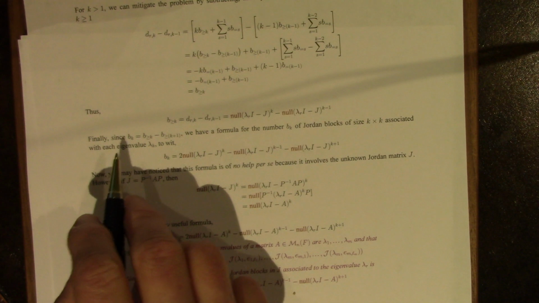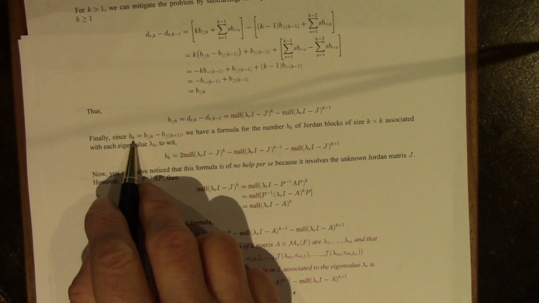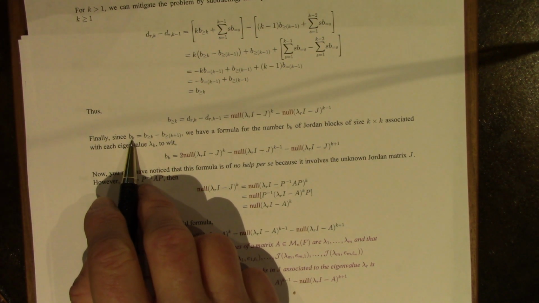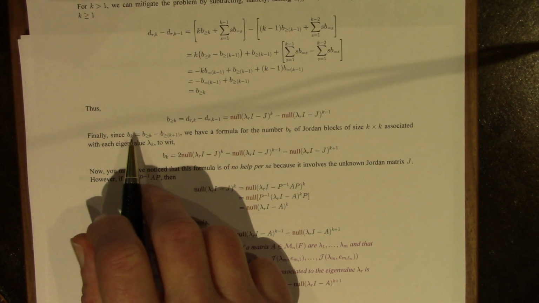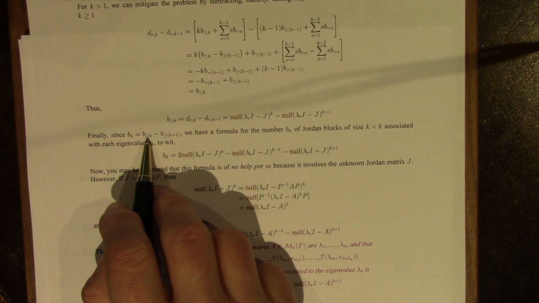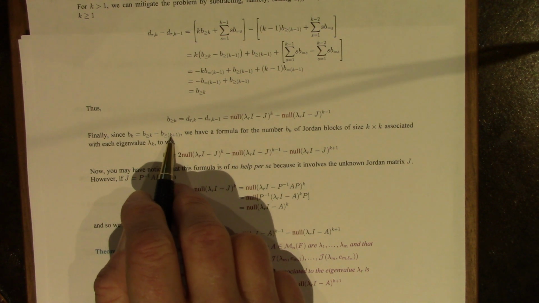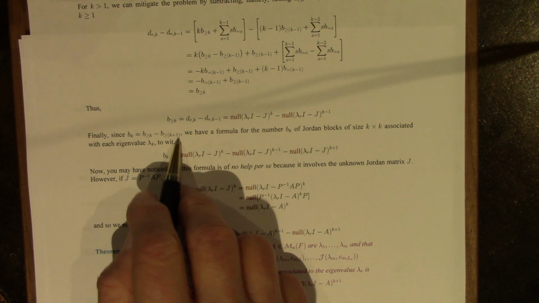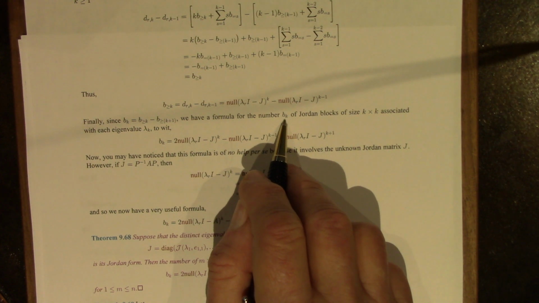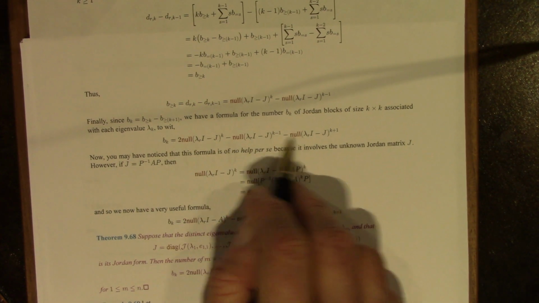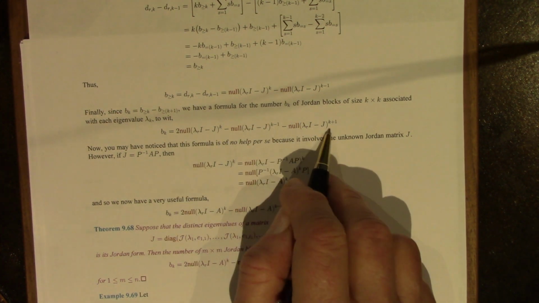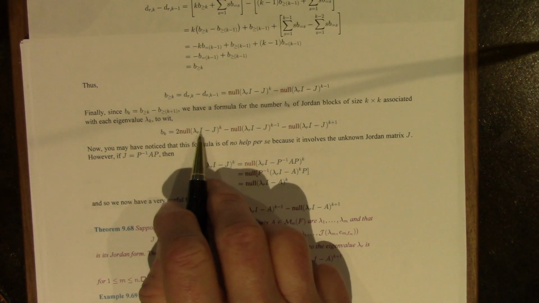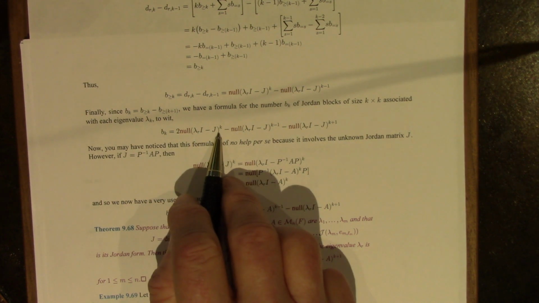Now, since b sub equal k, here I did drop the equal sign. I wasn't very consistent. I'm seldom consistent this early in the morning. B sub k is the difference between b sub greater than or equal to k and b sub greater than or equal to k plus 1. We get a formula for b sub k. And it looks like this. B sub k is twice this nullity minus that nullity. We're taking the nullities of powers of this matrix.